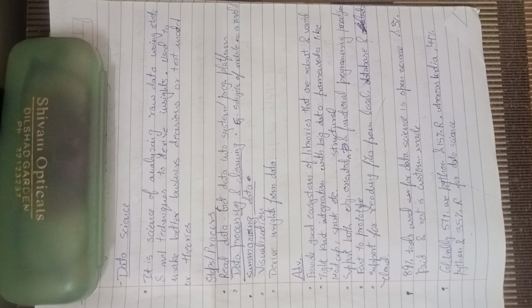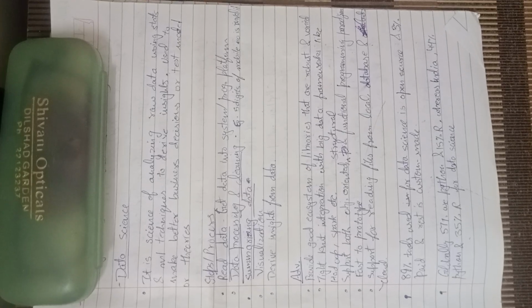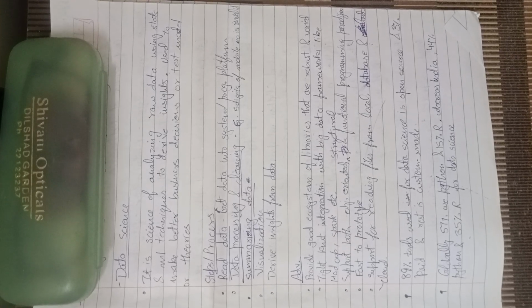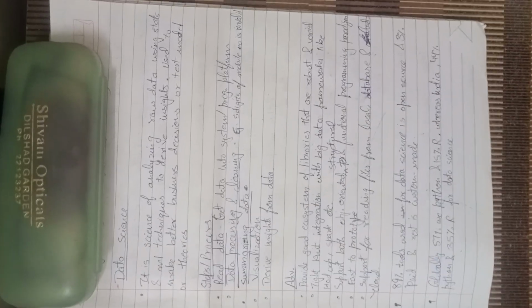Then data processing and cleaning. Then you will clean the invalid data. If you talk about a very basic data check, if you are collecting someone's phone number, and you will find that some slots are filled with only 5 numbers instead of 10, right?